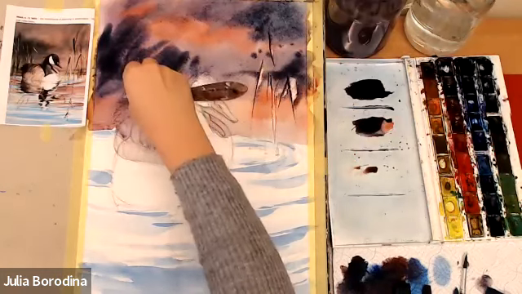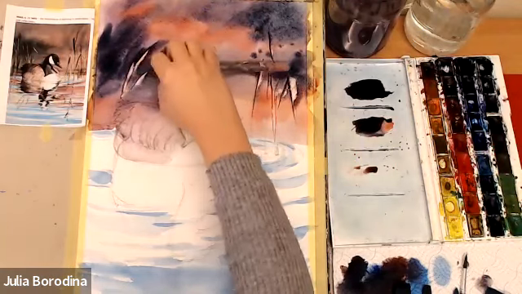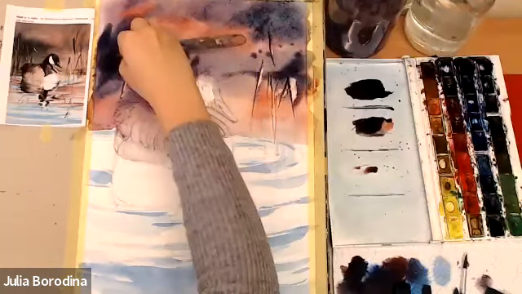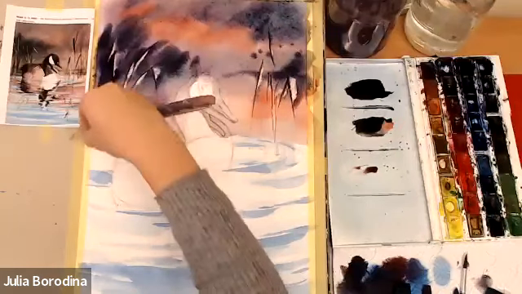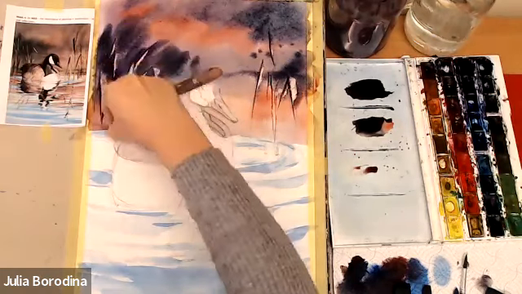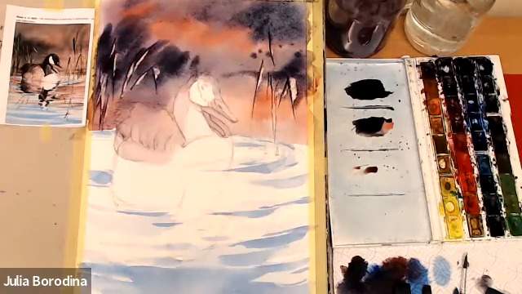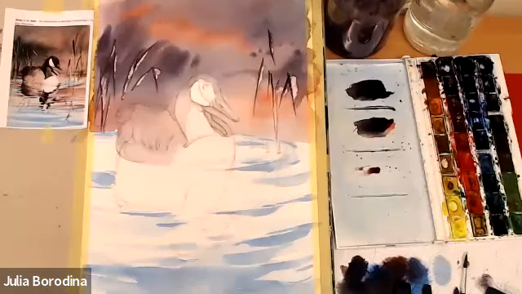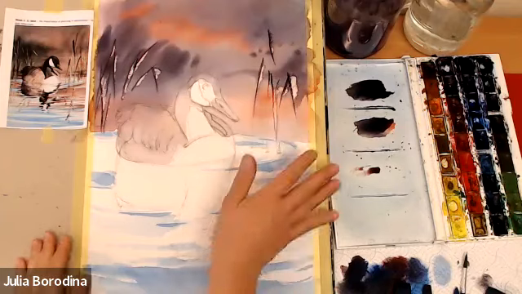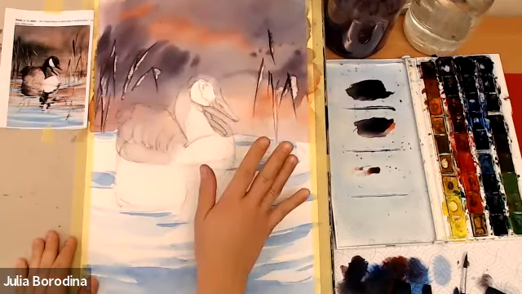Maybe the other way. That's better. So it's more of the surface belonging together than anything else. Okay. So if that top part of the painting is still damp, let it settle and let it dry.